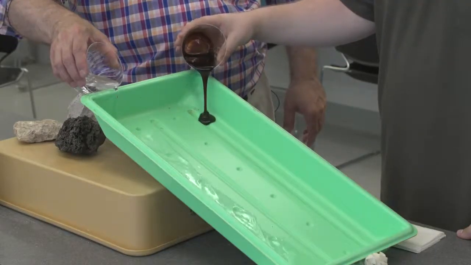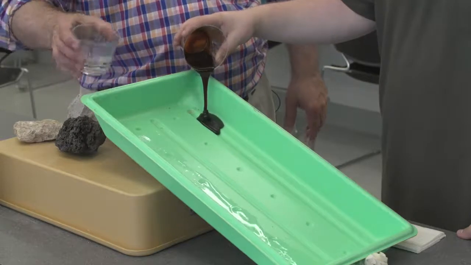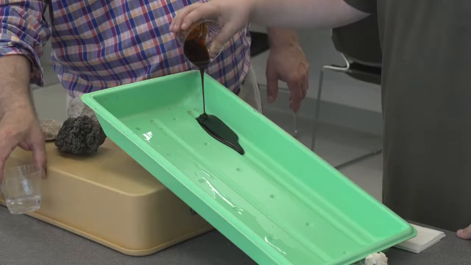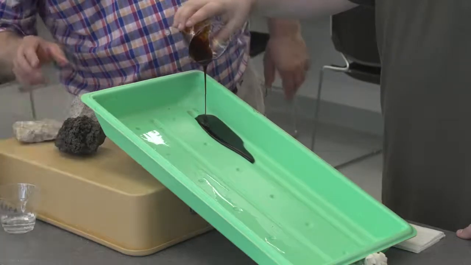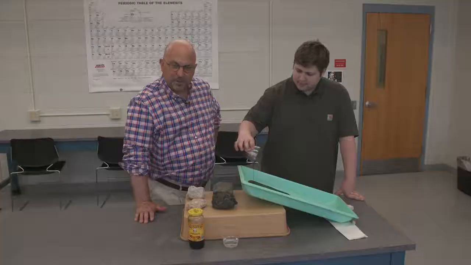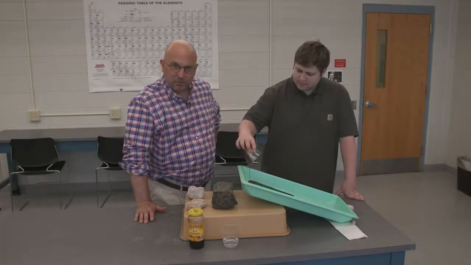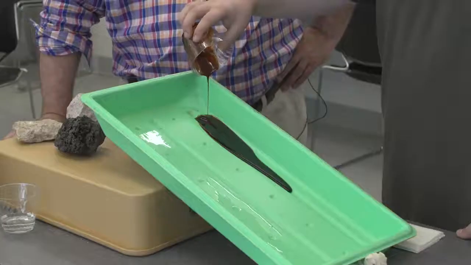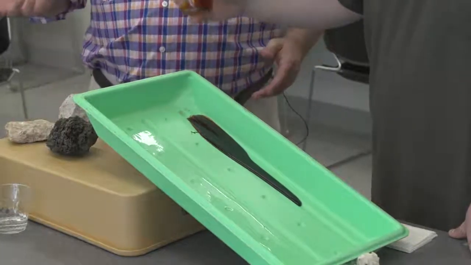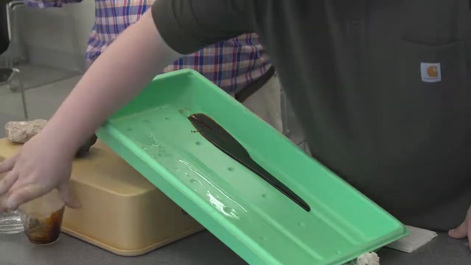Oh, there's the water. And there is the molasses. They're still going. Still going. That's a lot of molasses to be using. I could be using that for making some gingerbread, but we're going to use it to demonstrate a particular property of liquids, especially volcanic liquids or lava.